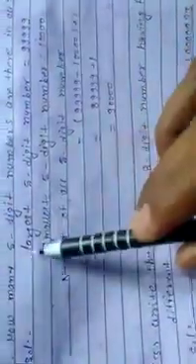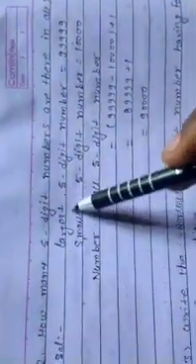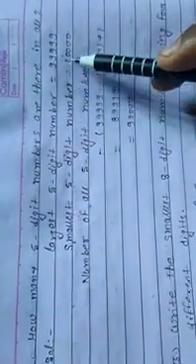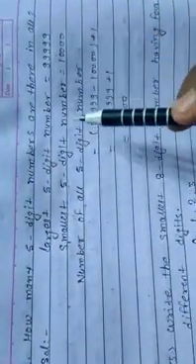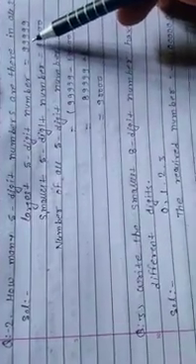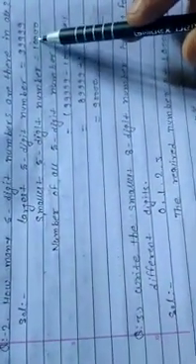Now the second question is how many 5-digit numbers are there in all? In that case we first find the largest 5-digit number, that is 99,999, and the smallest 5-digit number, that is 10,000.